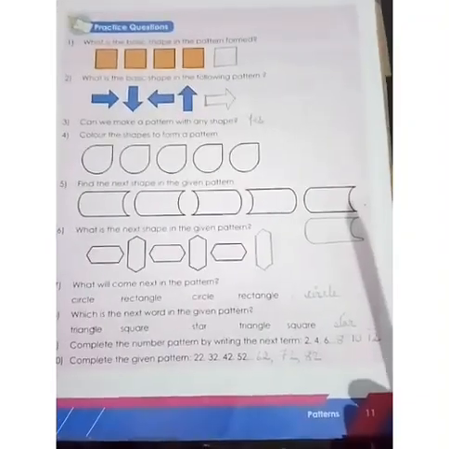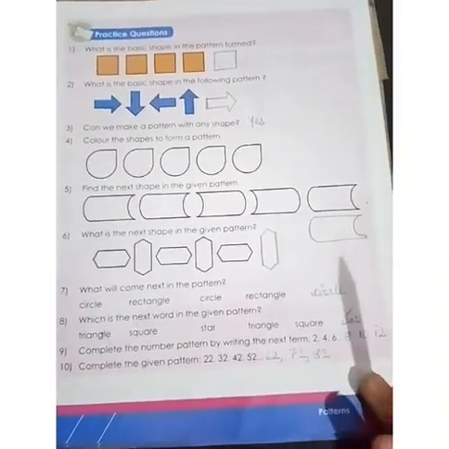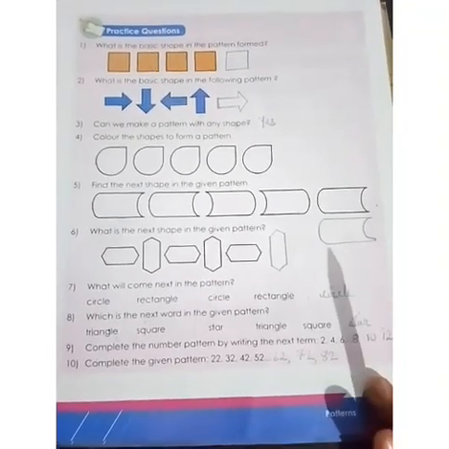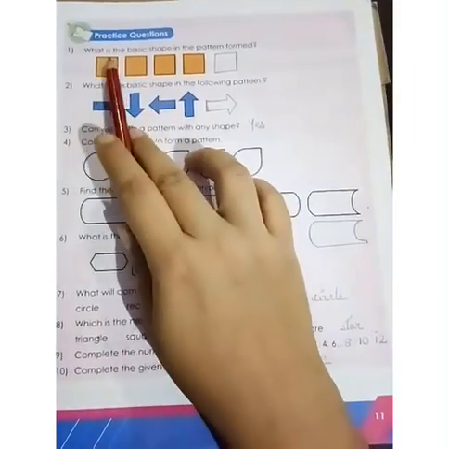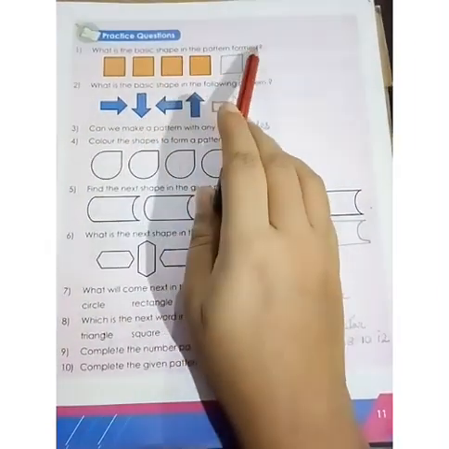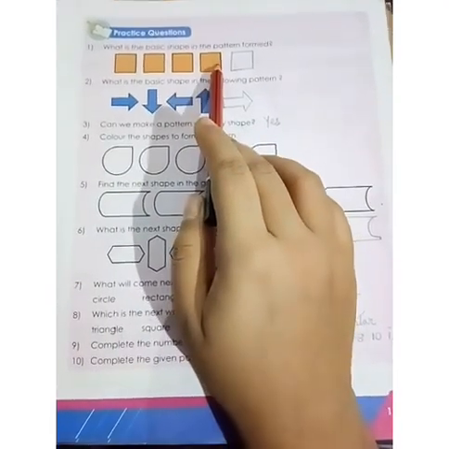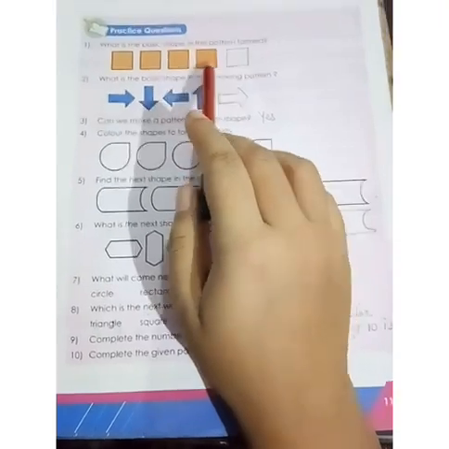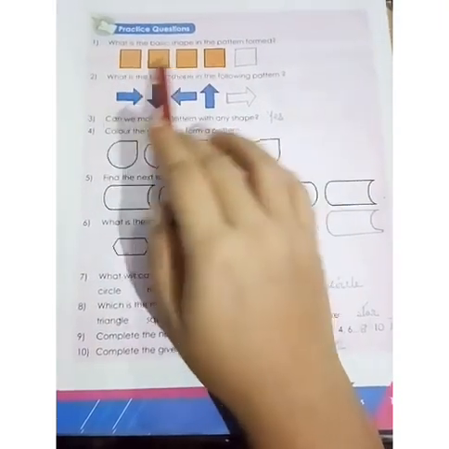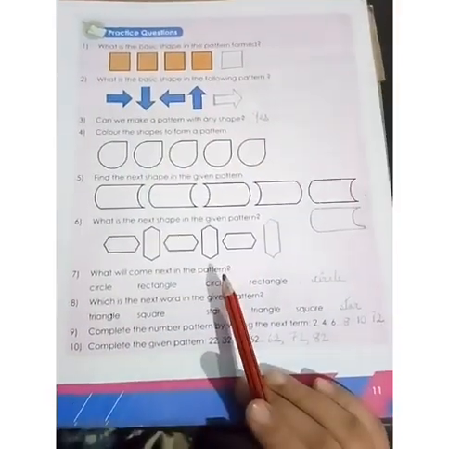Now this is the part that we want to discuss more clearly today, that is the practice questions. You can do the practice questions in the workbook itself. Here 10 questions are given. What is the basic shape in the pattern? This is one pattern, and we have to find the basic shape. Basic shape means a particular shape that is repeated again and again. Here the square is repeated, so the answer will be the square. You can do it in the book just like how I have done.